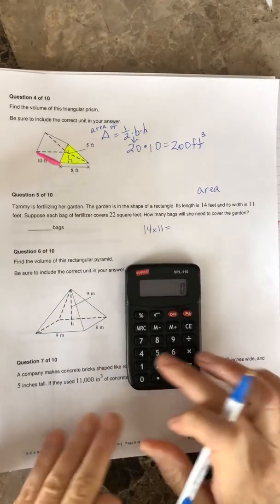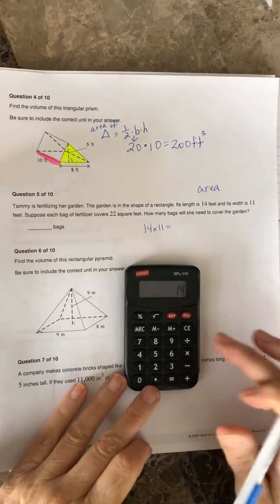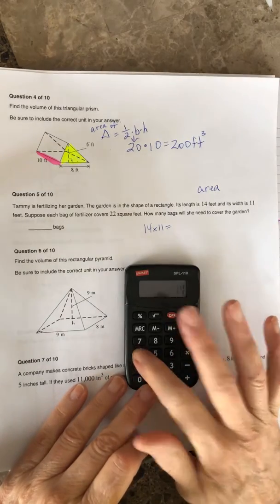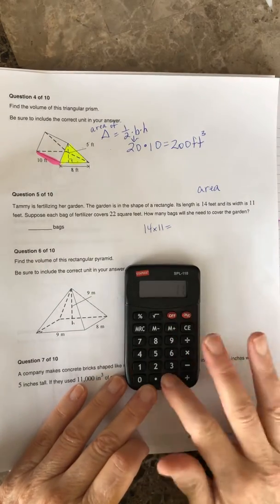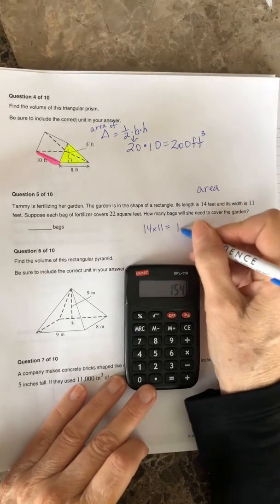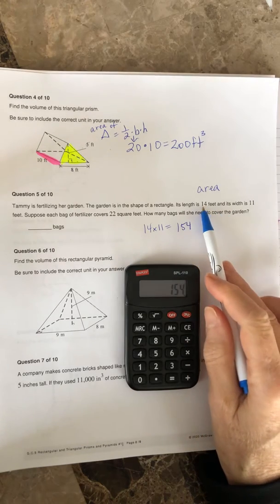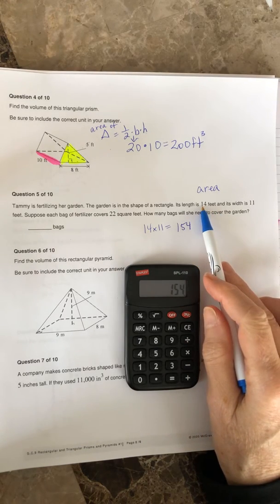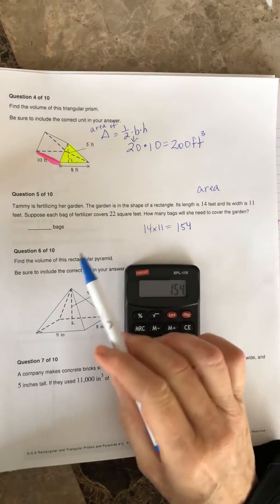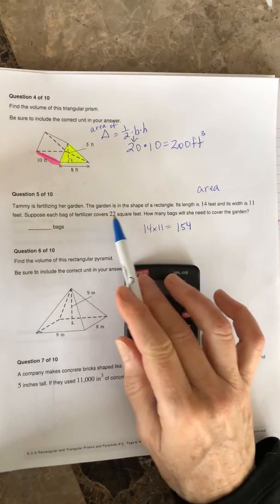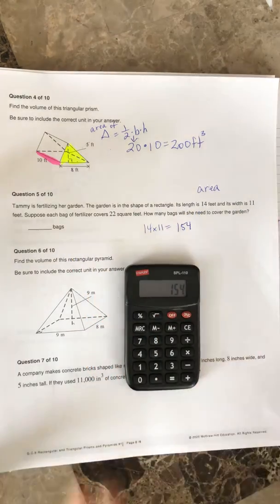14 times 11, and that's 154. Okay, now we've got 154. I'm going to try this again.